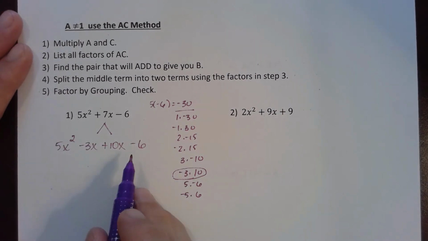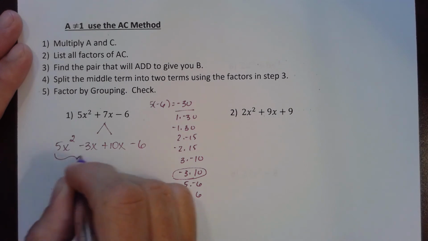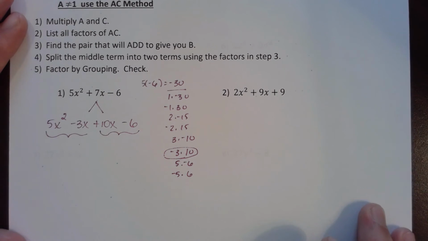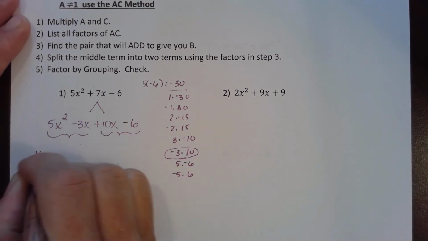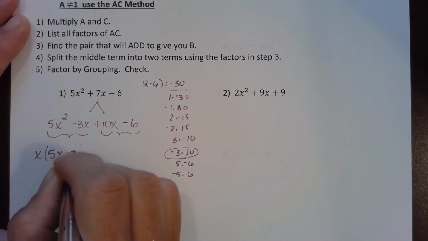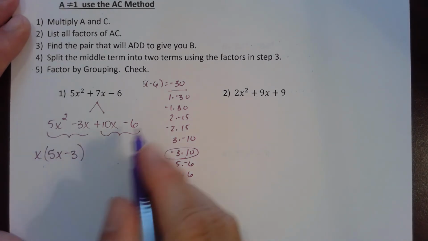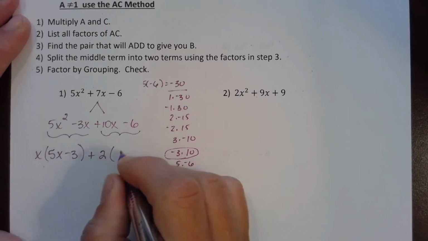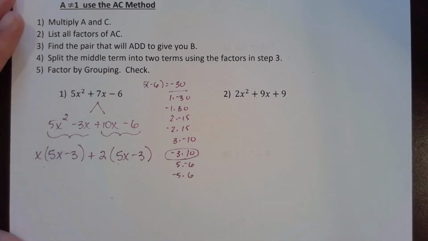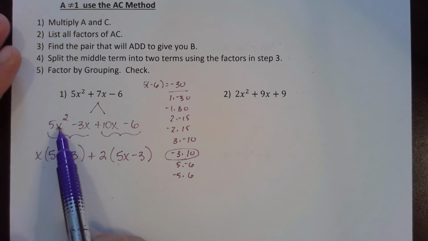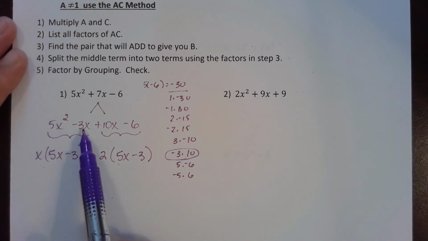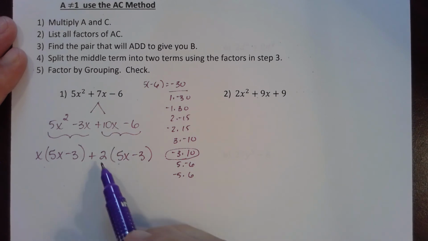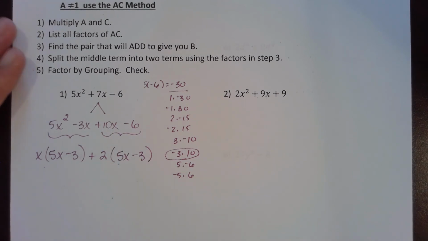Now this is a 4-term polynomial. We factor by grouping. In the first two terms, we can factor out an x. We'll be left with 5x minus 3. In the last two terms, we can factor out a +2. We'll be left with a 5x minus 3. Let's just double check. X times 5x is 5x squared. X times -3 is -3x. 2 times 5x is 10x. And 2 times -3 is -6.